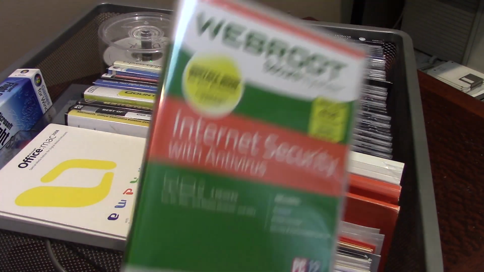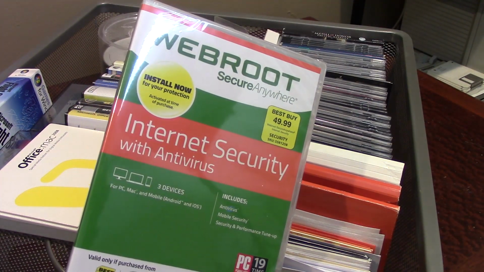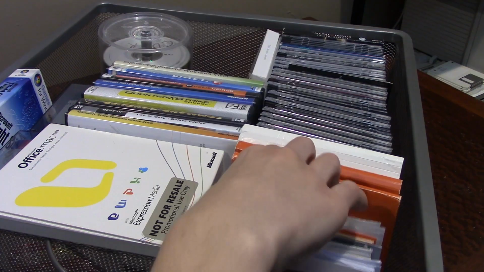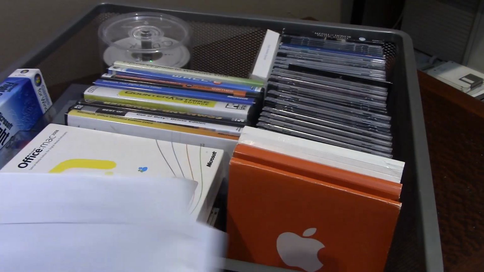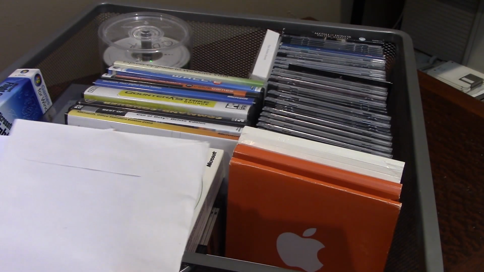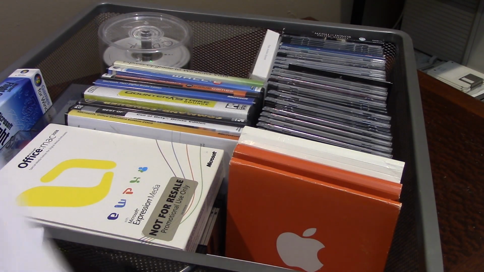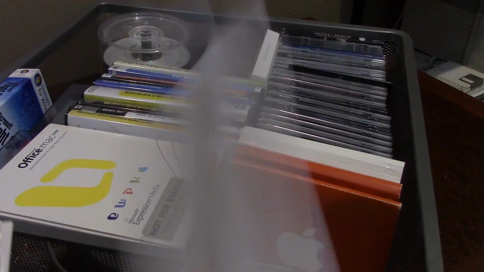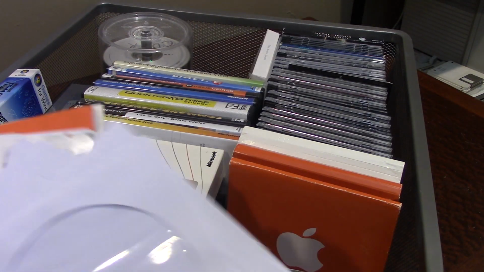I mean, this isn't really that interesting. This is a copy of WebRoot Secure Anywhere. It's an antivirus software. All this stuff here, I'll go ahead and just take this out as well. I keep a lot of disk sleeves and that sort of thing. So for when I burn disks, I need to keep them in something like this. I've got a bunch of those. I'll go ahead and thumb through these.